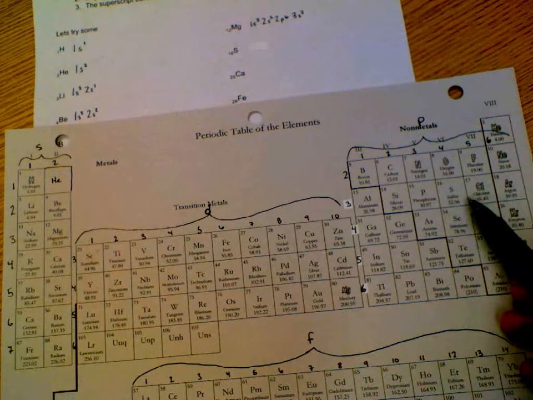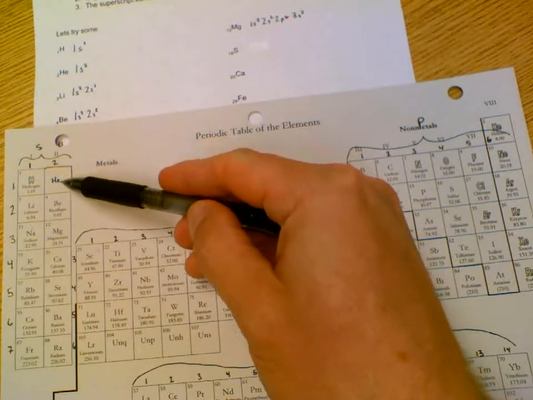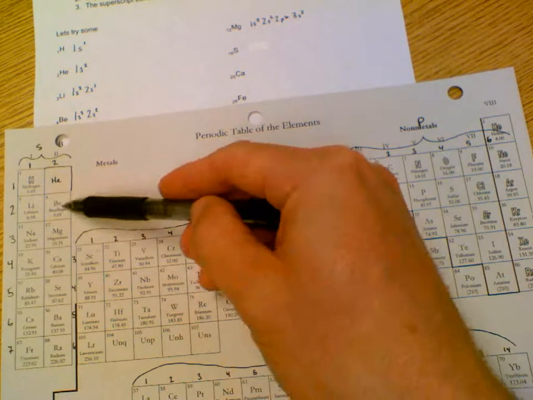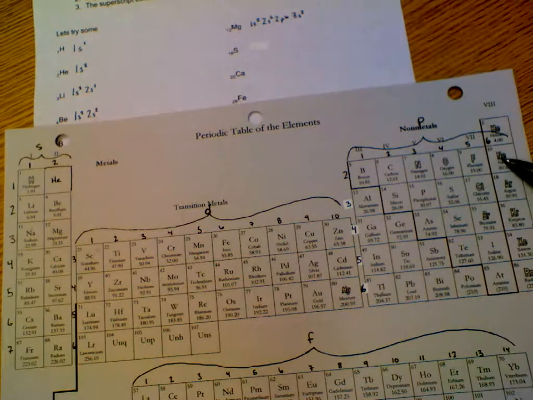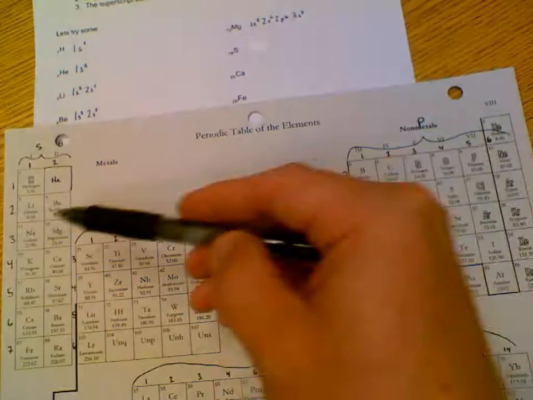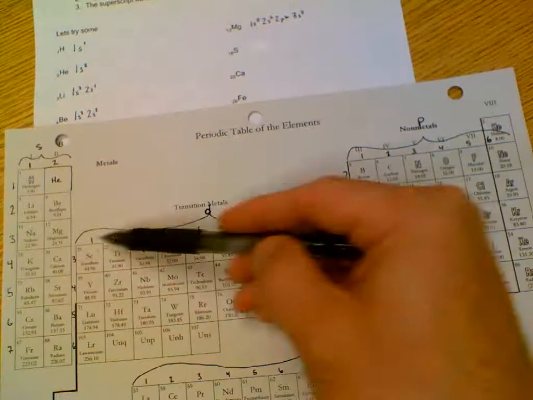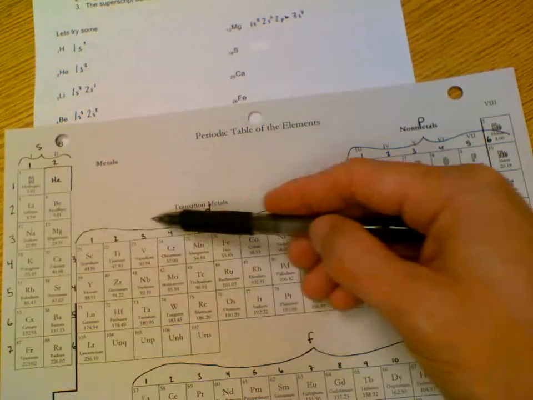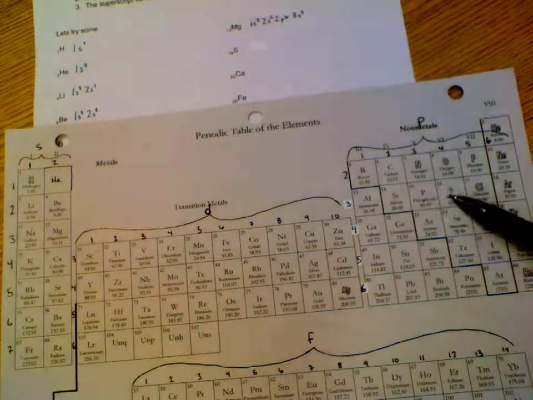Next one, sulfur's right here. Start at the top left, 1s, 1, 2. You'll go further right, 2s, 1, 2. You can still go right, 2p, 1, 2, 3, 4, 5, 6. Can't go further right, 3s, 1, 2. I can still travel right. Notice I'm not dipping down, just going straight across. 3p, 1, 2, 3, 4.